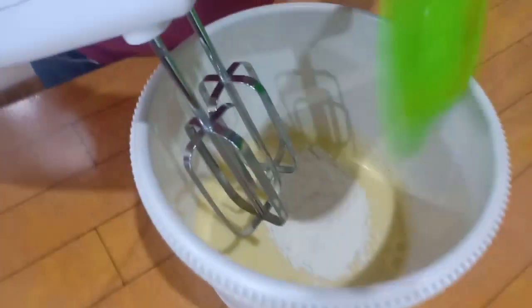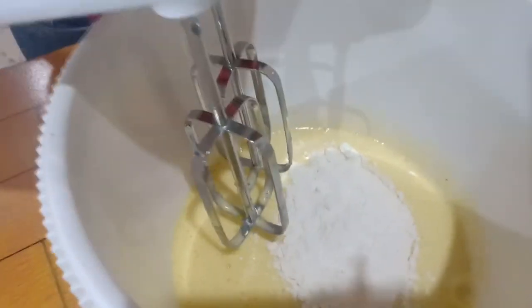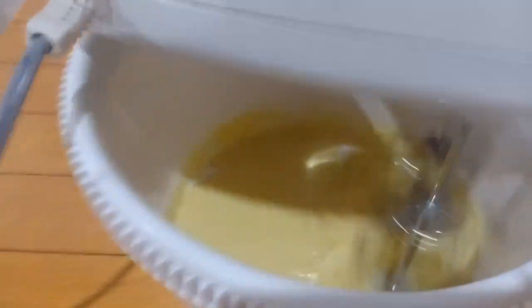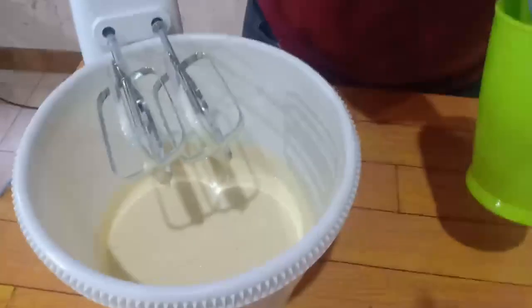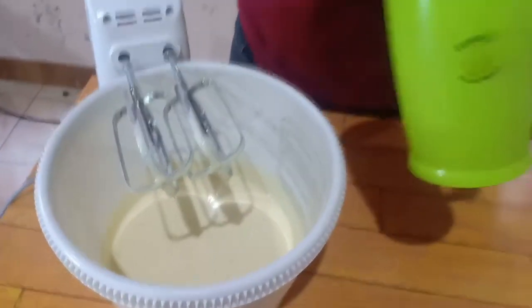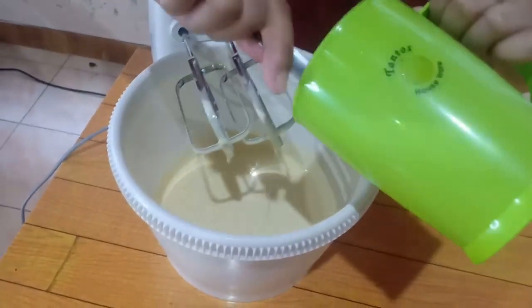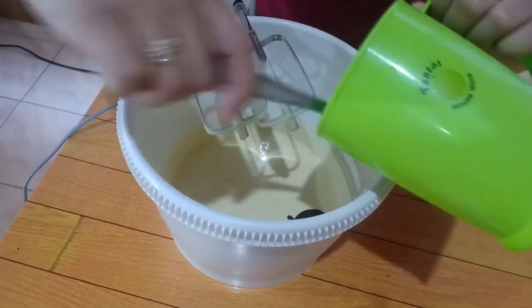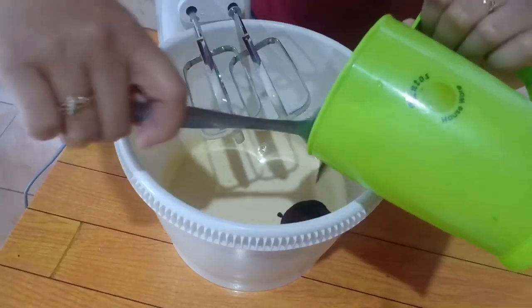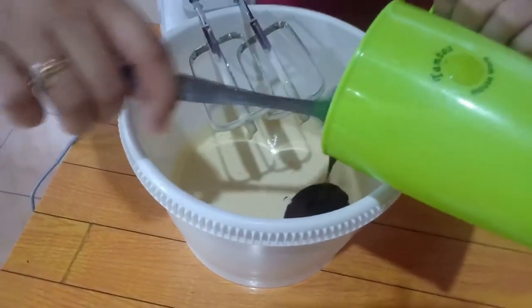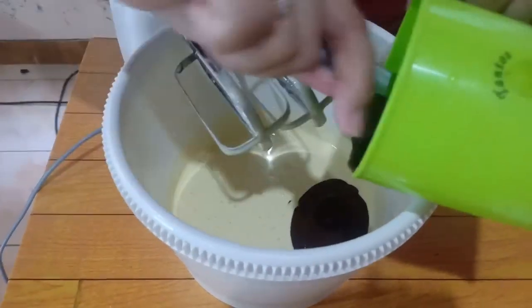Then add the flour into the batter. Then pour the chocolate powder that we have mixed with the hot water previously. Empty the glass, pour it all into the batter.